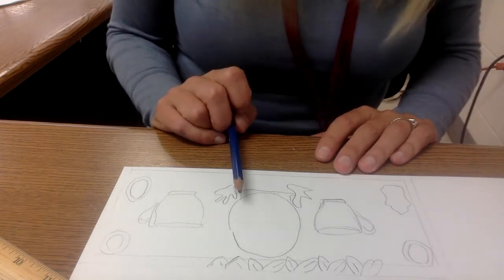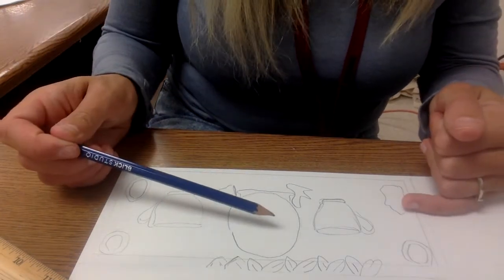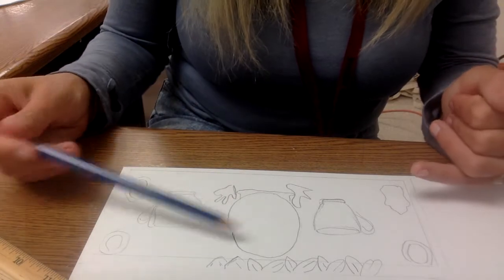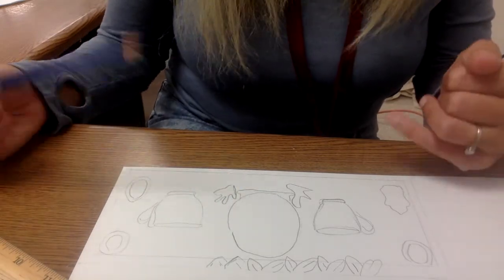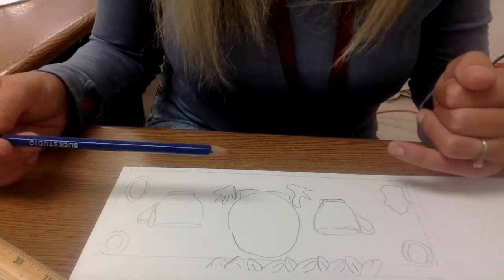Okay, and I will show you guys some examples. We are going to use pen on this, stippling, cross-hatching, and random line to shade this. And then finally we're going to add a little bit of color with your colored pencils on top.